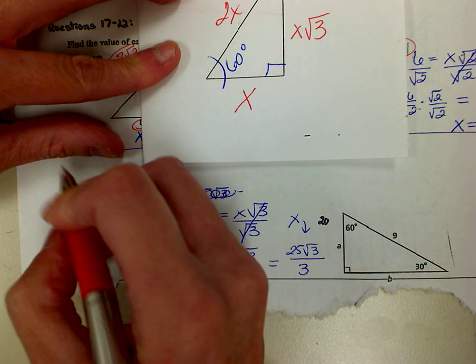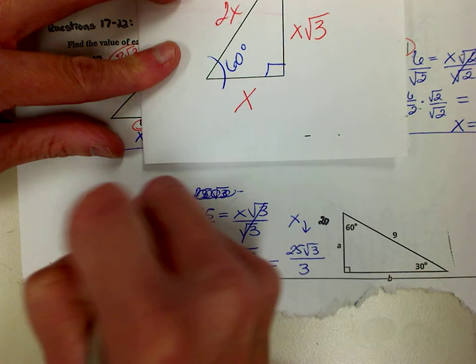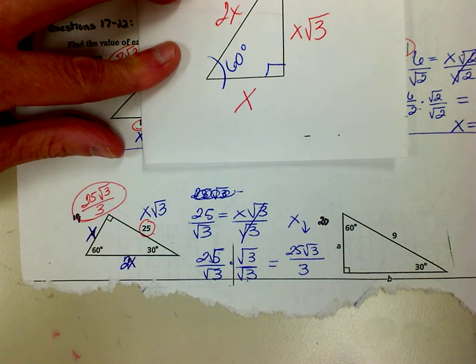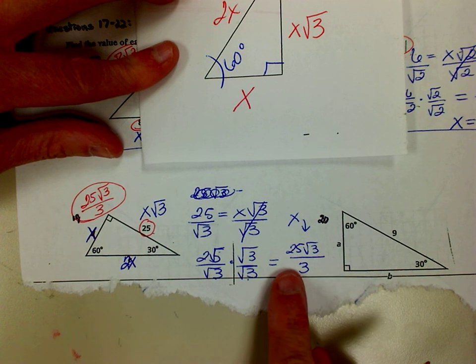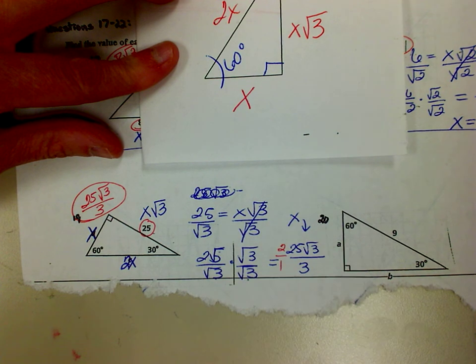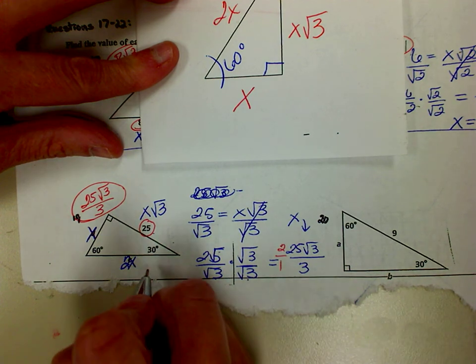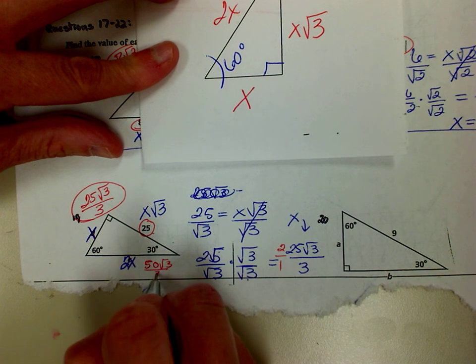Therefore, this side over here is 25 root 3 divided by 3. This side is 2x. It's 2 times this. So if I multiply this by 2, which is 2 over 1, everything stays the same except for this 25 turns into a 50. 2 times 25 is 50. So this is 50 square root of 3 divided by 3.